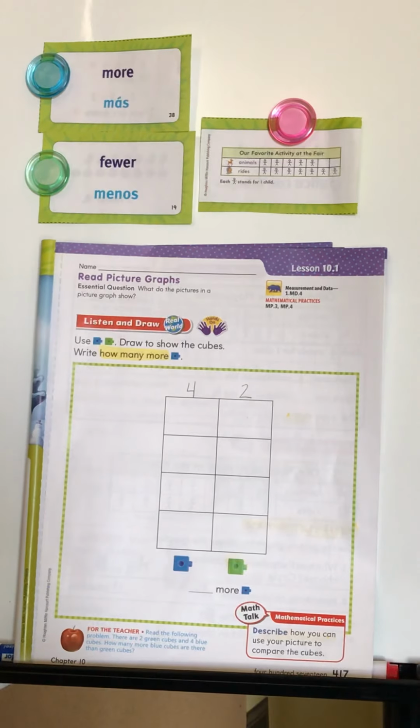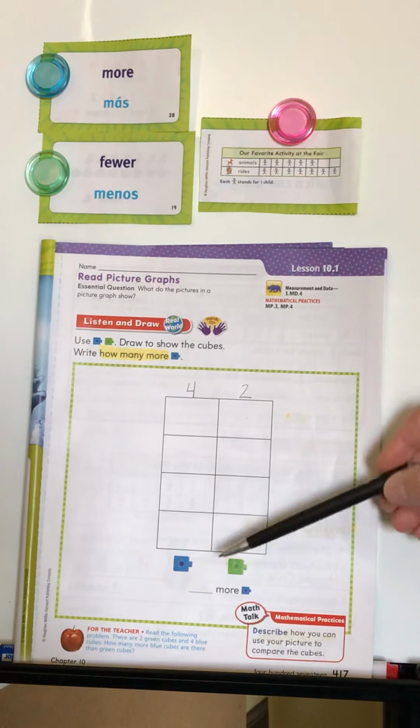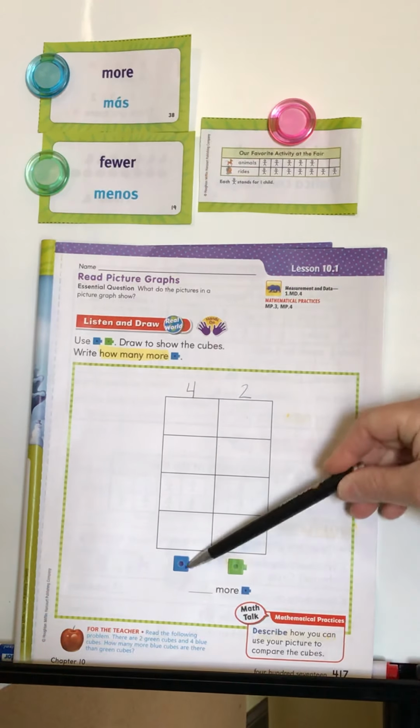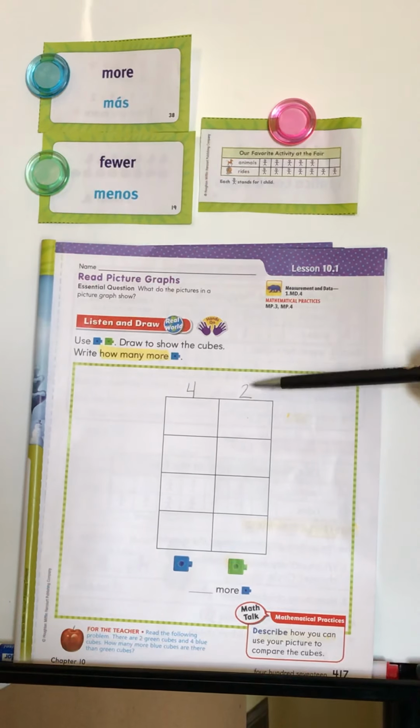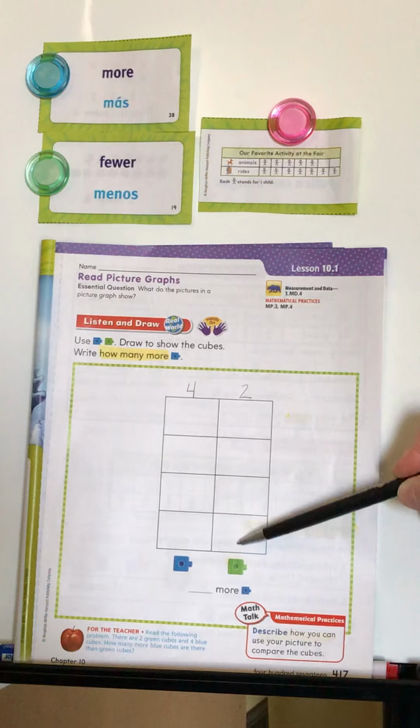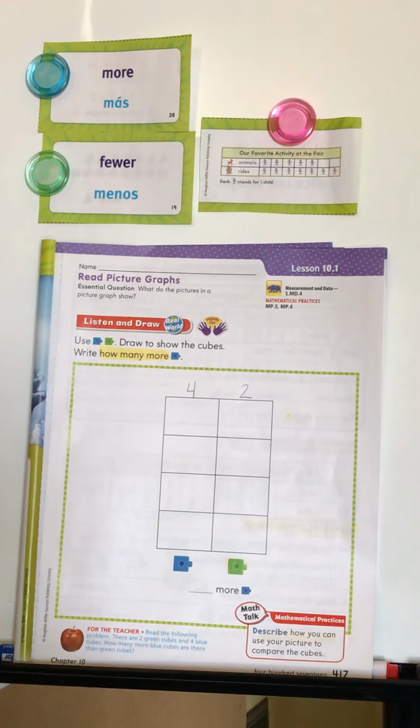So to start out, we're going to read this problem at the bottom that says, there are 2 green cubes and 4 blue cubes. How many more blue cubes are there than green cubes? So I wrote my information first. I know that there are 4 blue cubes, so I wrote a 4. I know that there are 2 green cubes, so I wrote a 2. Okay, you can color those in so that you can see it on your chart.